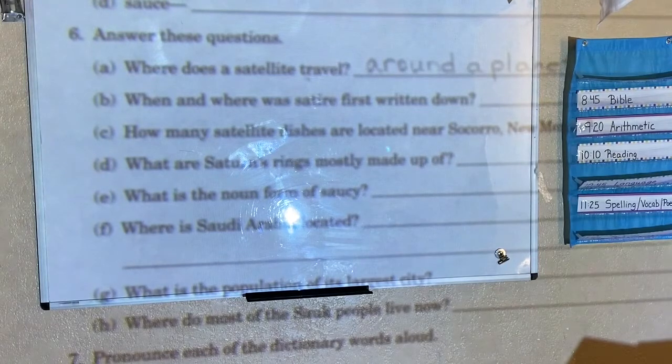So boys and girls, this is what you are going to finish up. You're going to finish up this page and you're going to practice how to look those words up in the dictionary. This is the lesson for today, and I will see you tomorrow on lesson 141.